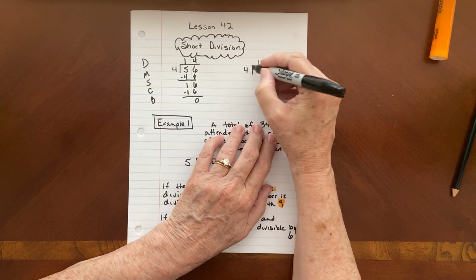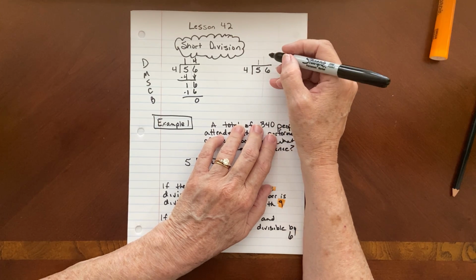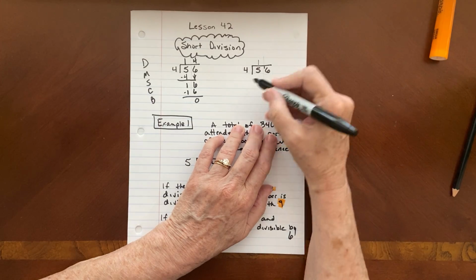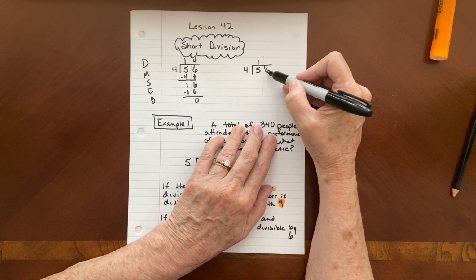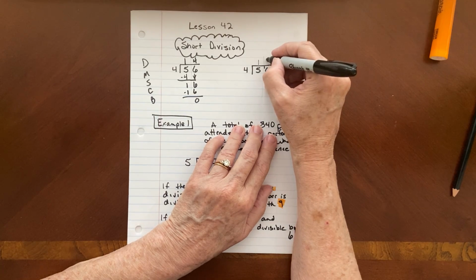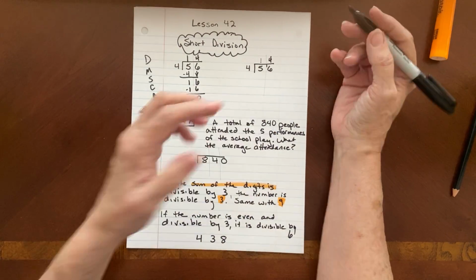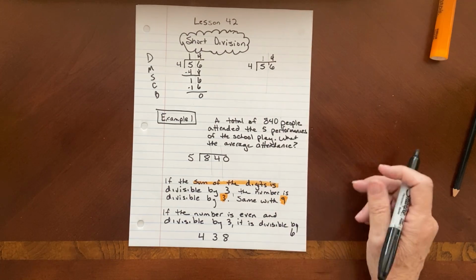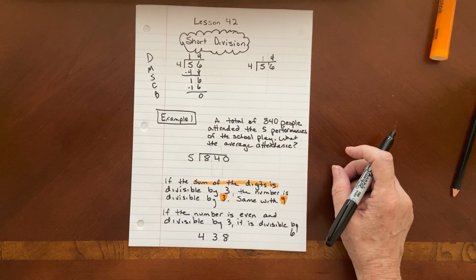Okay, so how many times will 4 go into 5? 1 time. 1 times 4 is 4. 5 minus 4 is 1. So I'm going to put that 1 right over there. See how I left all that stuff out in the middle? So now I say 4 will go into 16 how many times? 4 times, and 4 times 4 is 16, so there's nothing left over. So that's all I write. You'll have to practice with that. I think it's a little hard, unless you're good at it.